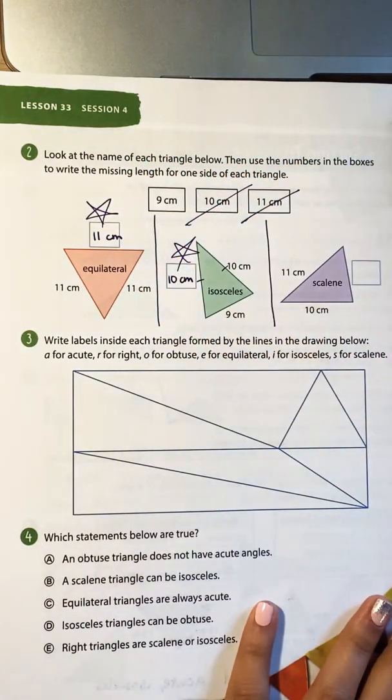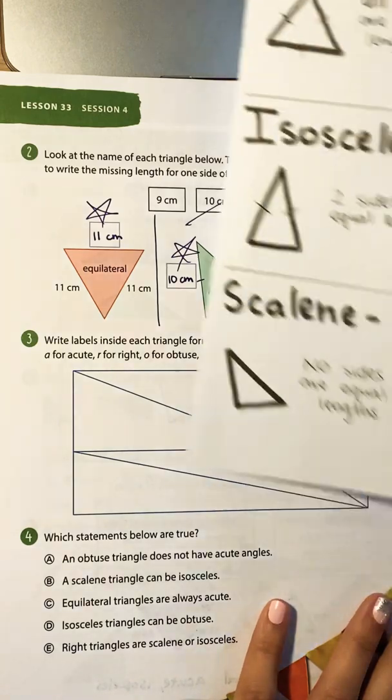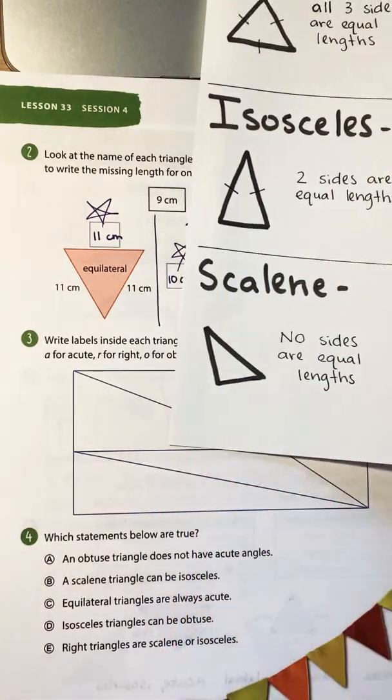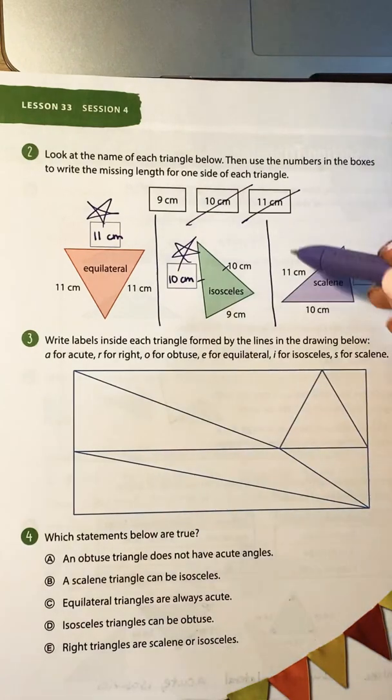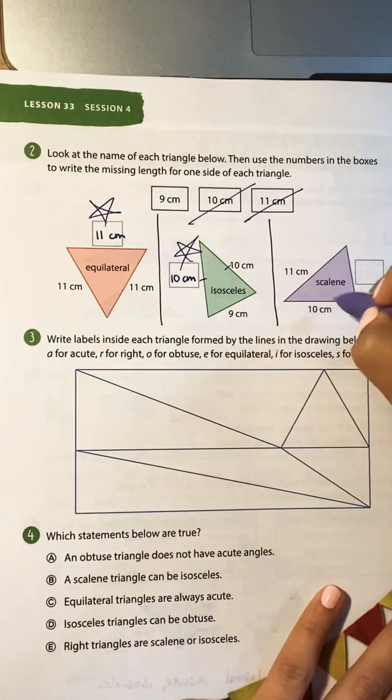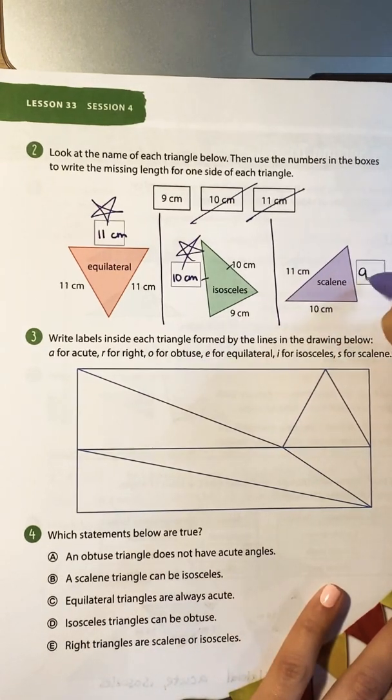And your purple triangle. So scalene triangles, scalene have no equal sides. They're all different lengths. So if that one's 11 centimeters, that one's 10. That one has to be something other than 10 or 11. So it's got to be 9 centimeters.